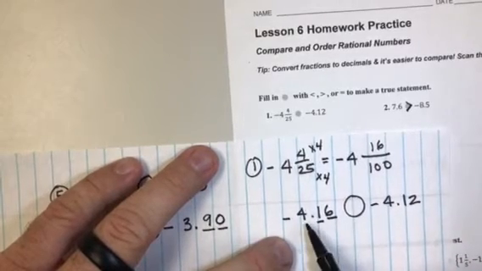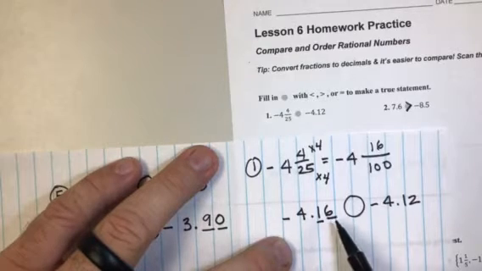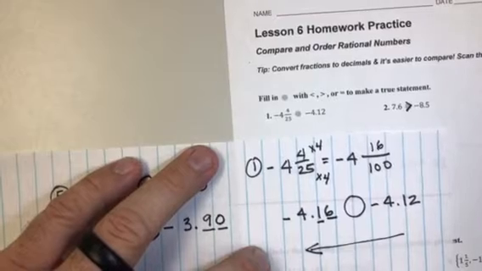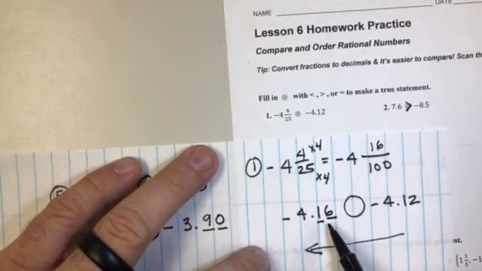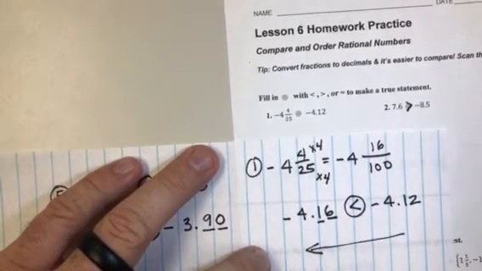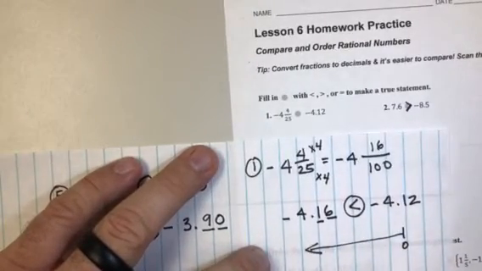I know that negative 4.16 is further away from 0 than negative 4.12, so I'm traveling that direction on the number line. So since negative 4.16 is further away, and we're talking about negative numbers, it's actually smaller, because negative 4.12 is closer to 0 on the number line.